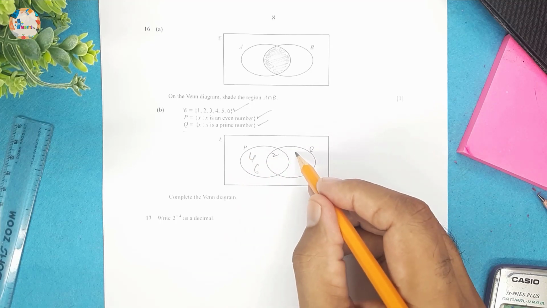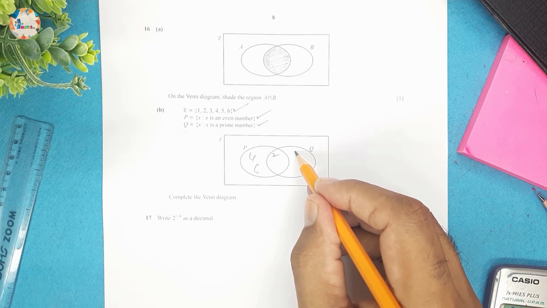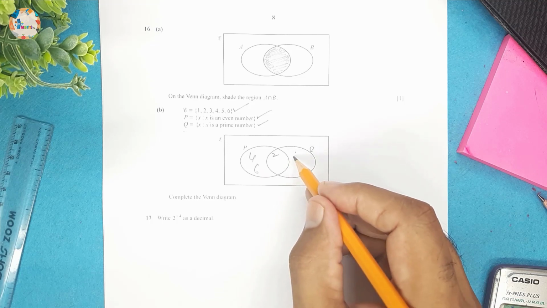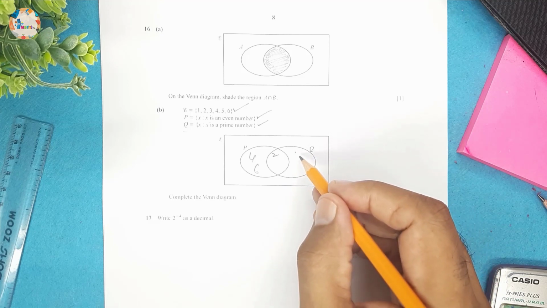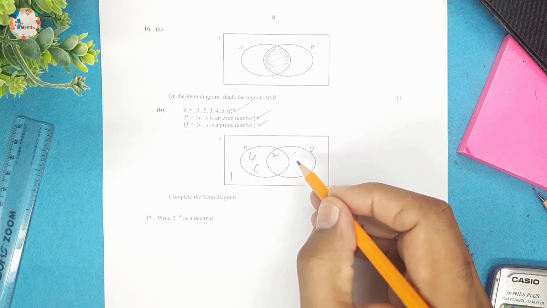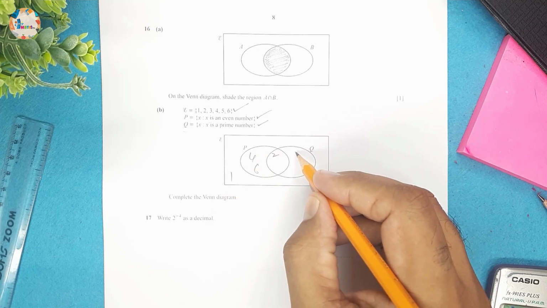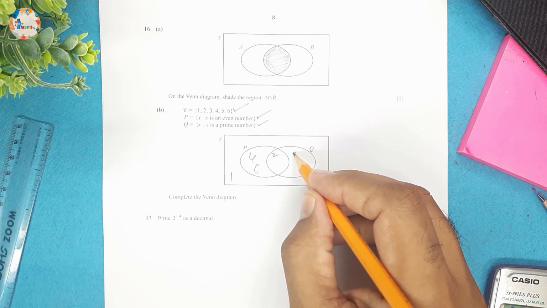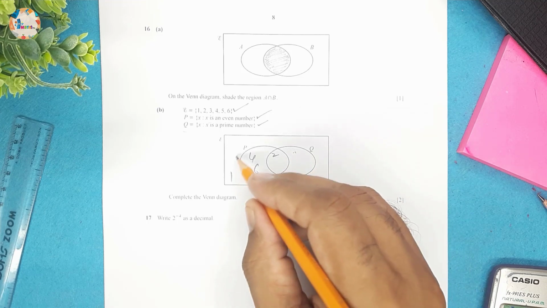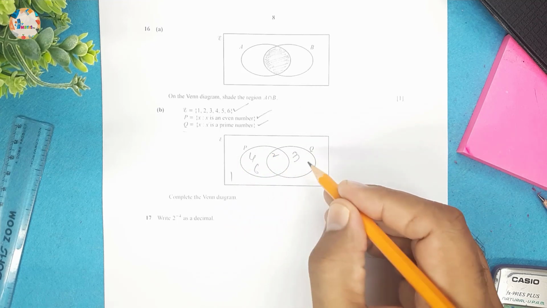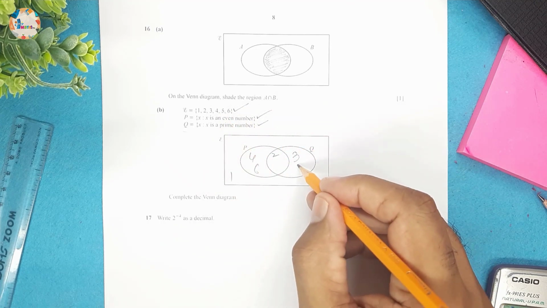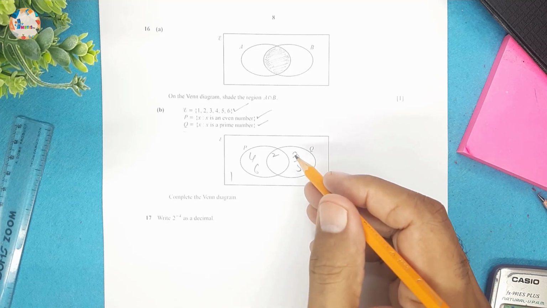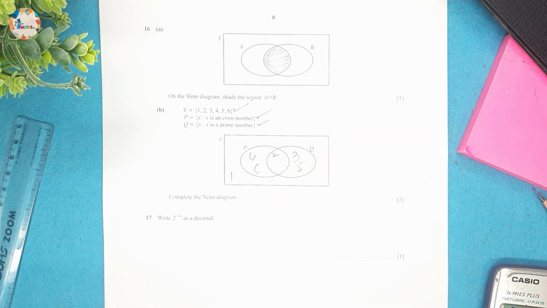And for the odd numbers, 1 will not be here because 1 is not a prime number. Q contains prime numbers, so 1 will be outside, and 3 is a prime number and an odd number, so 3 goes in Q only. The remaining one is 5, so 5 is over here because 5 is a prime number as well as an odd number. So we are done with this Venn diagram.